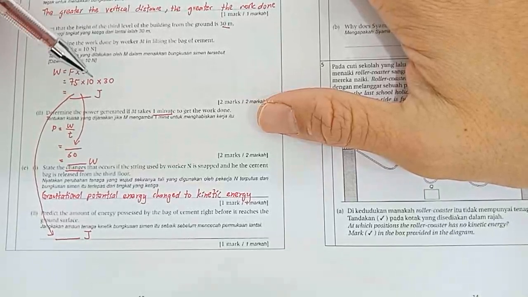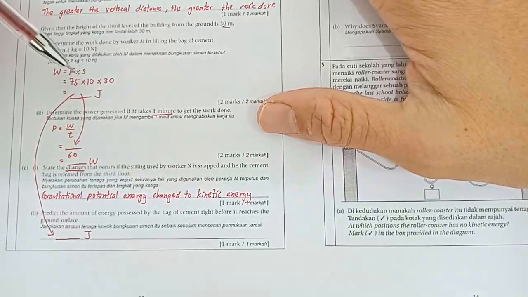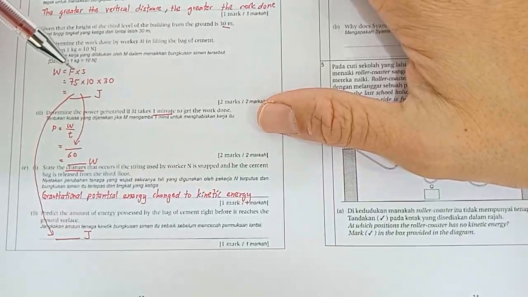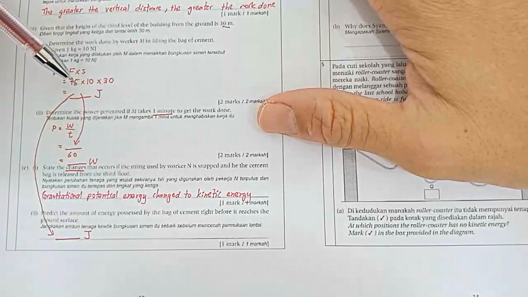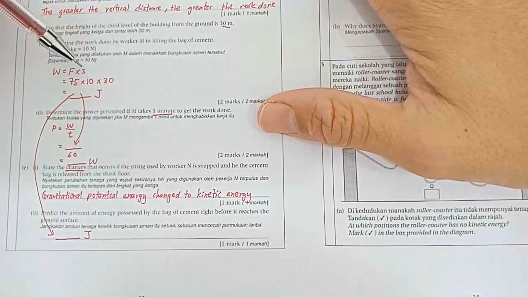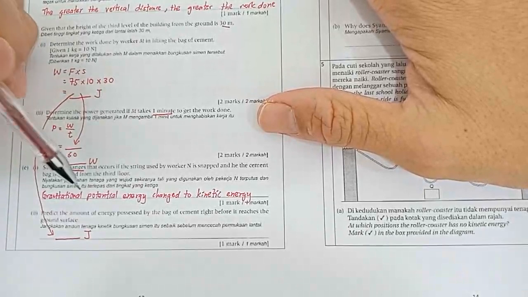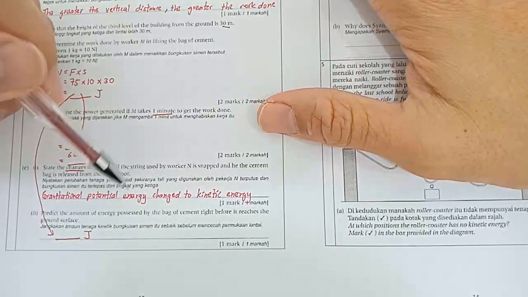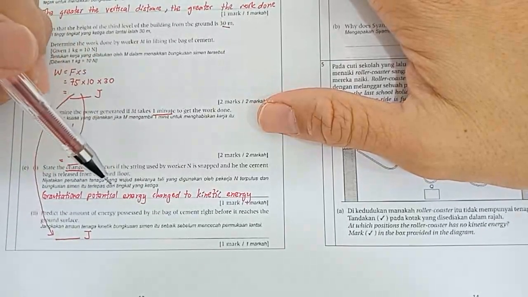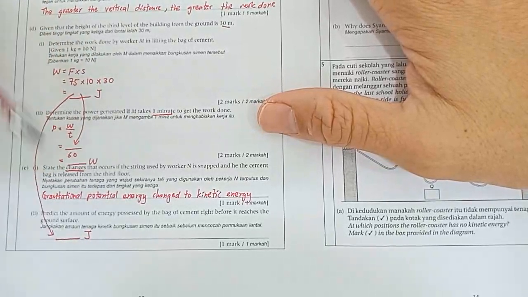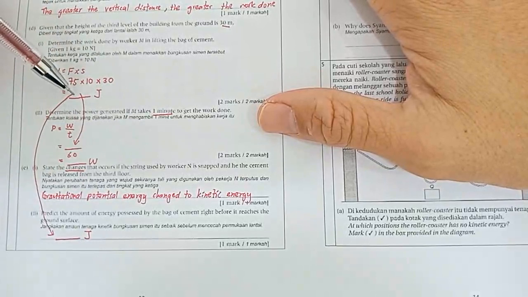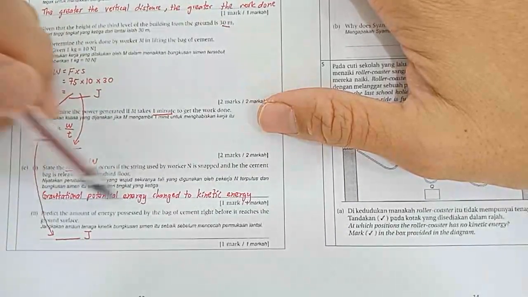So the worker transfer and convert energy into gravitational potential energy inside the cement bag when lift it up, and when it fall down, the gravitational potential energy change to kinetic energy. So the energy that the worker put in as gravitational potential energy change into kinetic energy.